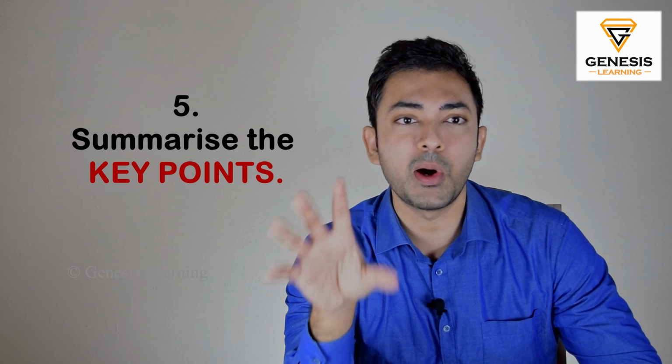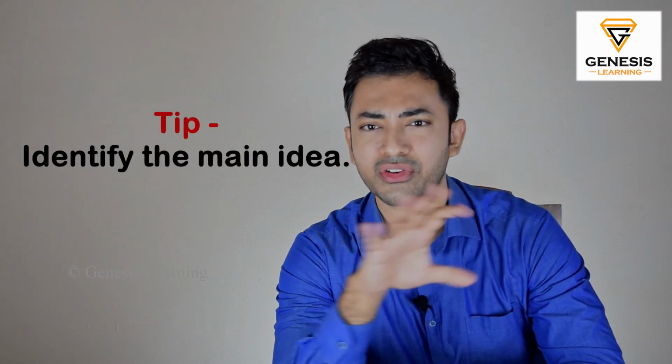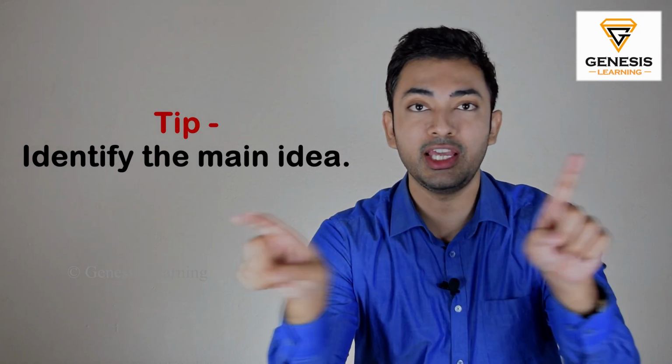Moving on, the fifth point is summarize the key points. Don't try to jumble up everything you read. You know, there is a passage in front of you. Don't just pick up bits from here and there and throw them together. No, summarize all of those points. Try to identify the main idea behind the paragraph. Grab those key points and mention them in your response bar. That is where you type your answer. This is very, very important because for this particular task, you need to show that you've gotten some main points and also some small points.